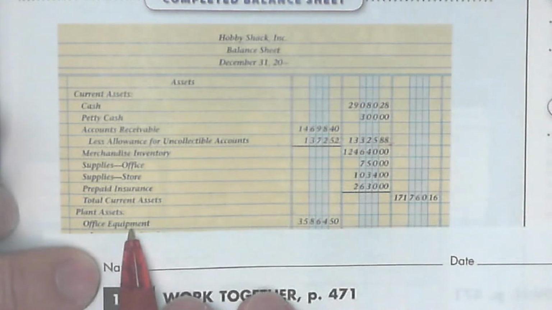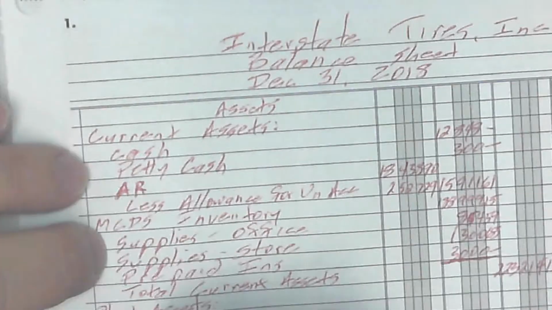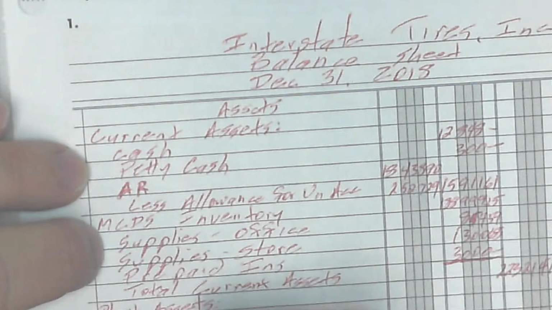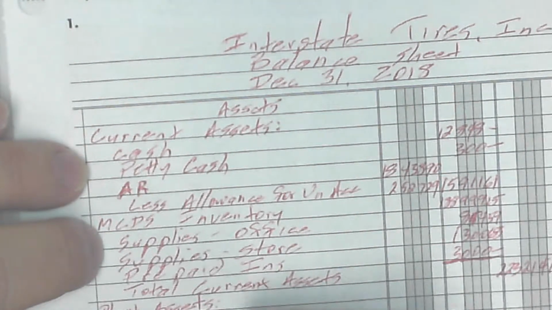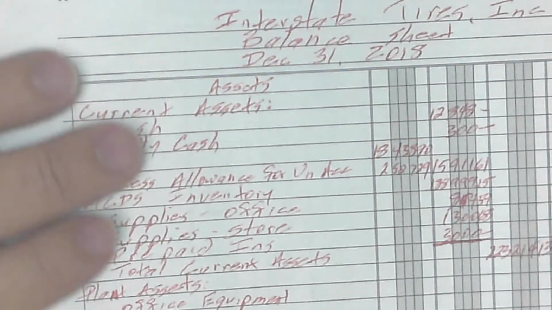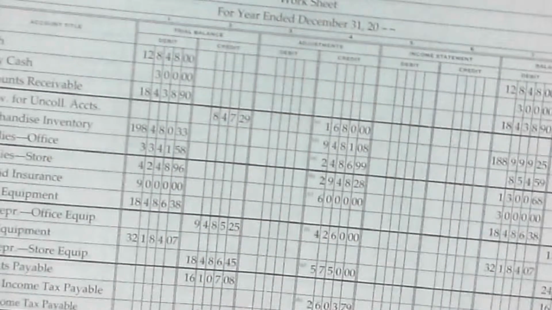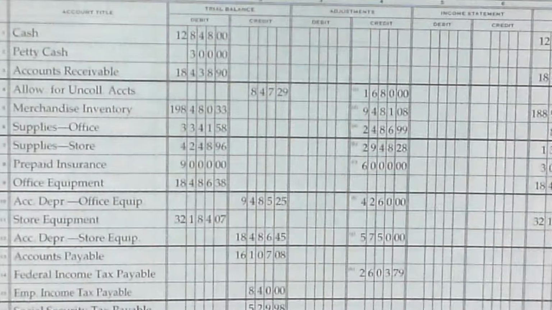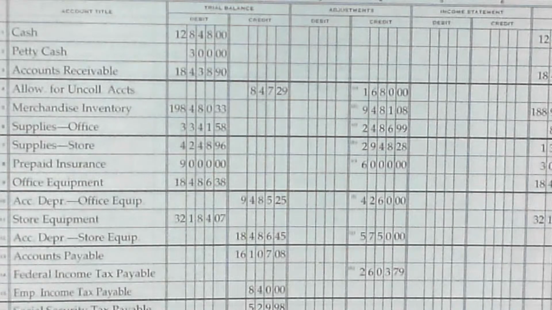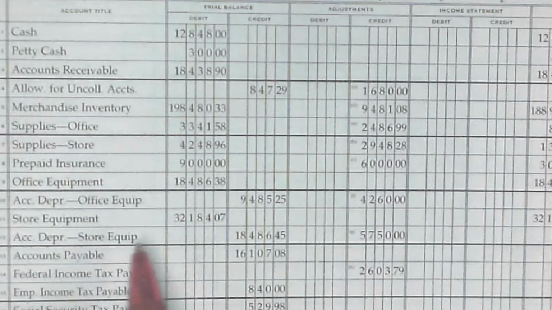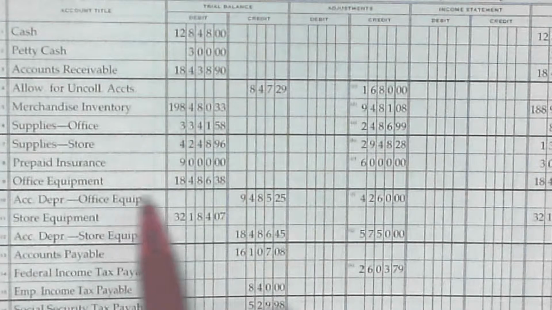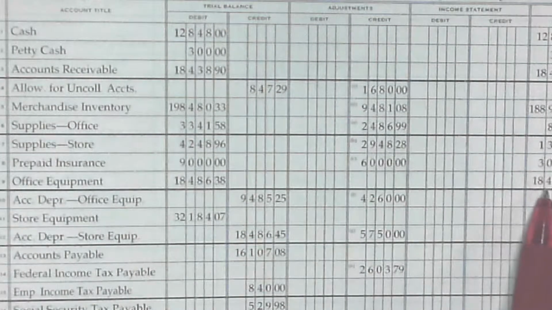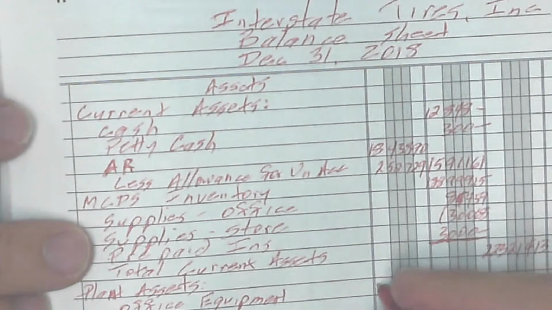So first one, we've got office equipment. So we've got office equipment here on our worksheet, $18,486.38. So that's going to go in the first column.